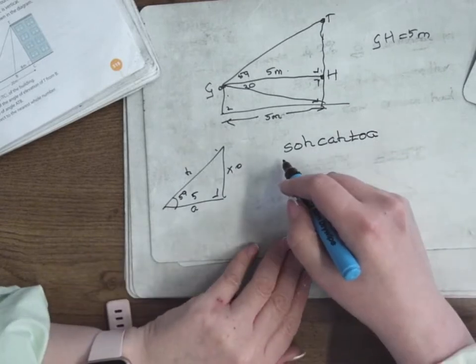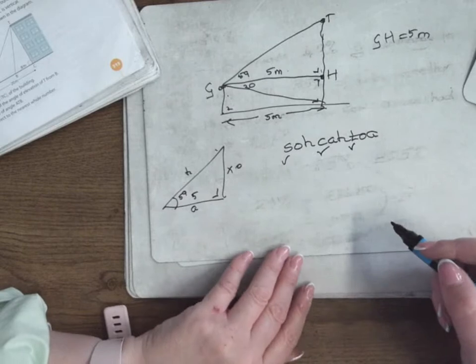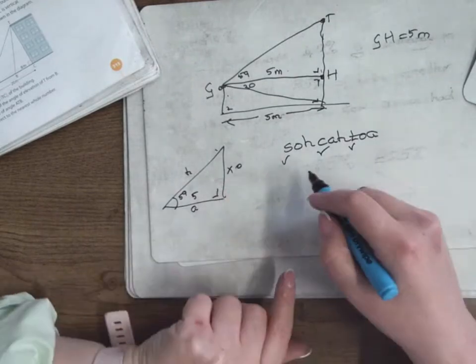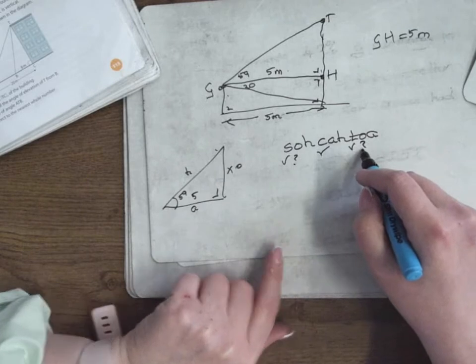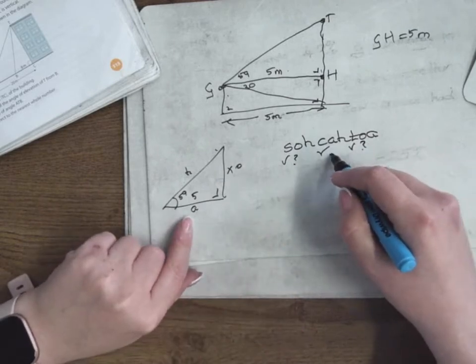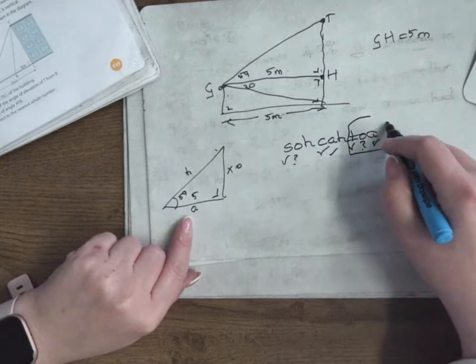So I know the angle is 59, so that means I can get sine, cos and tan of 59. I'm looking for the opposite, so question mark on the opposite, and I know the adjacent is 5. So which one am I using? Tan again.